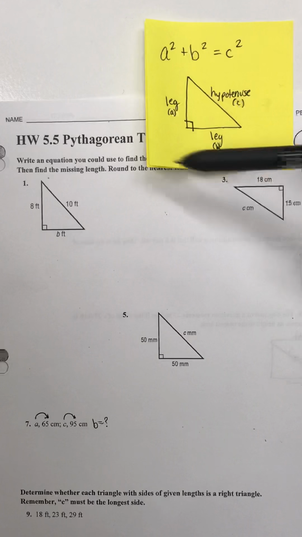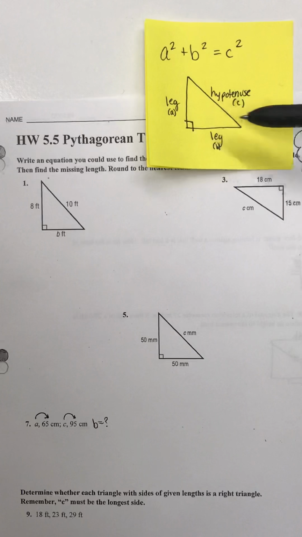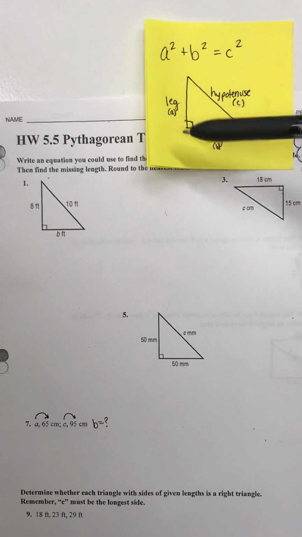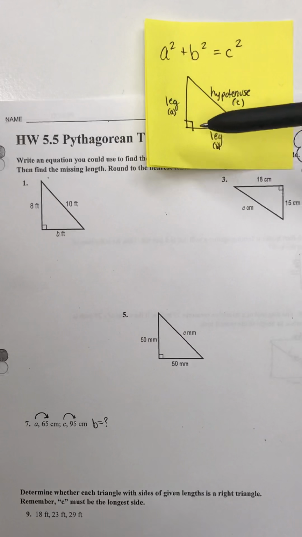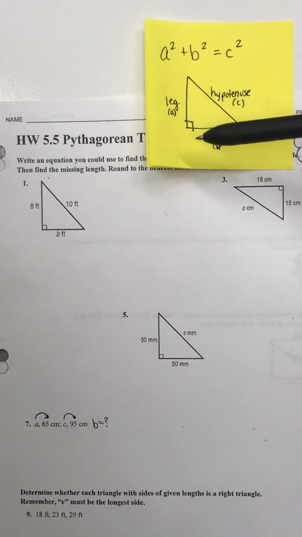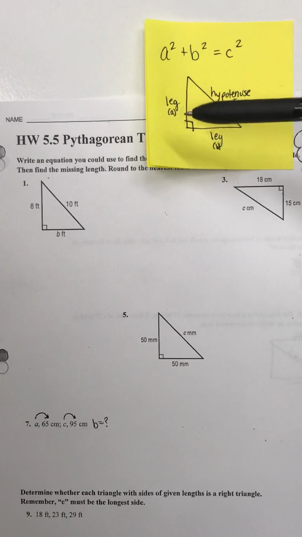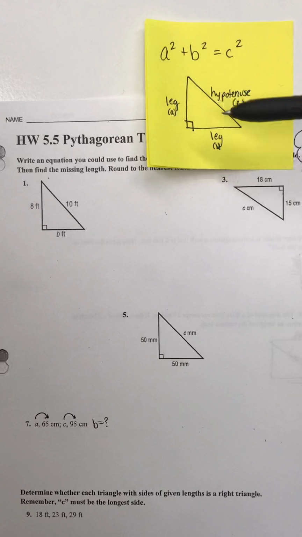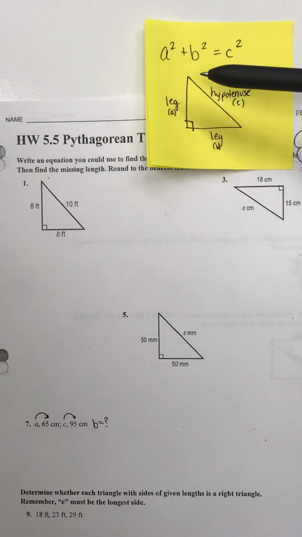So notice in this yellow post-it note how I drew myself a right triangle. The box in the bottom left makes us aware that it's a right triangle, because when you see that box, that means the angle is 90 degrees. Notice how that box touches two sides of the triangle. Those two sides that it touches are called the legs. The legs we label with the letters A and B, and those are my A and B in the formula.